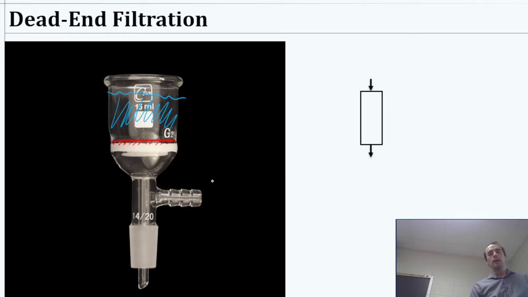And then you apply a vacuum here to pull the air to create pressure. So in addition to the little bit of gravity pressure, we now have much more pressure. And so essentially we have permeate that falls through and is collected in some beaker down here.